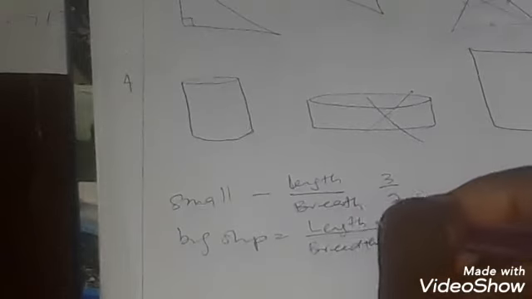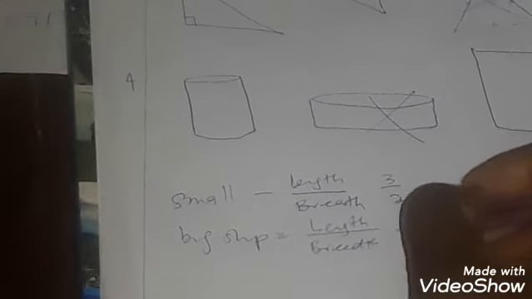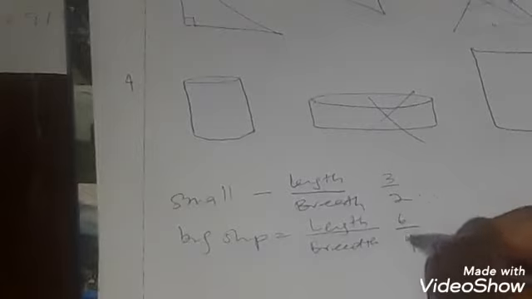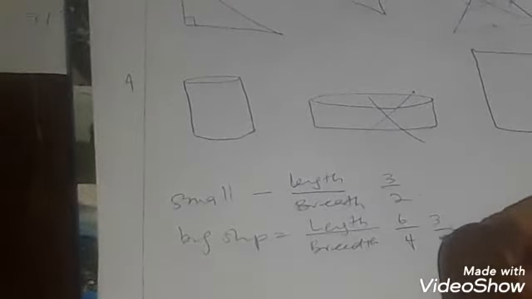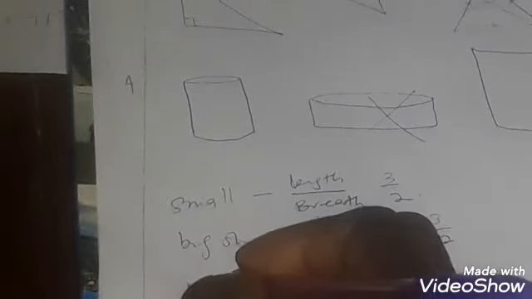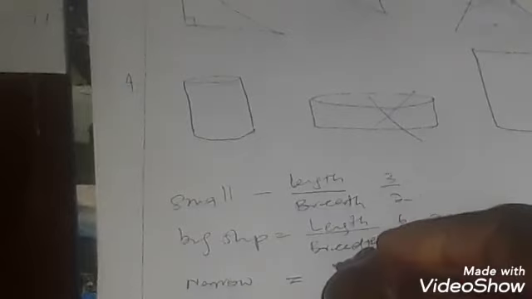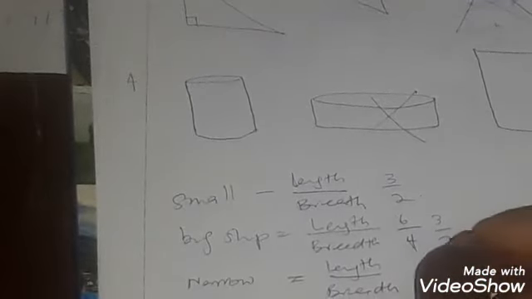Yeah. Is there anything that is strange right now? Do you understand what I'm saying? And if you reduce this to the lowest terms, you still get 3/2. However, for this narrow rectangle, we still have length over breadth and that gives you 1/3.